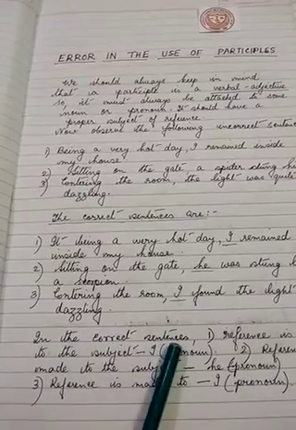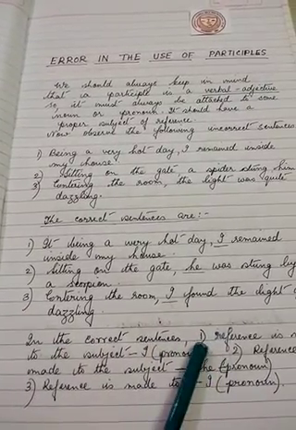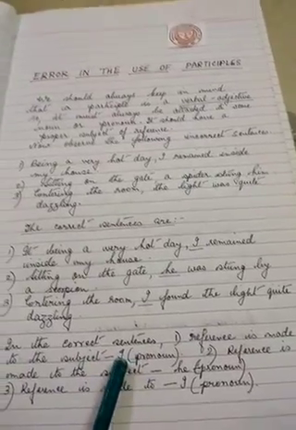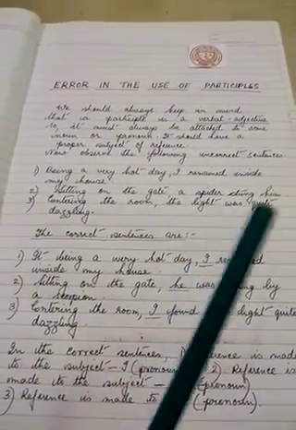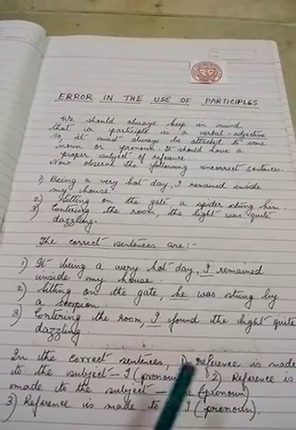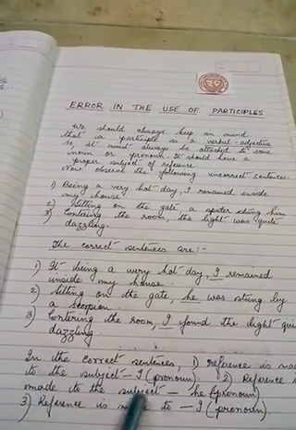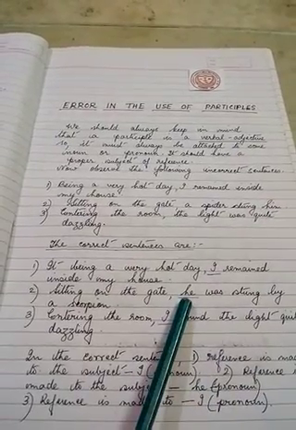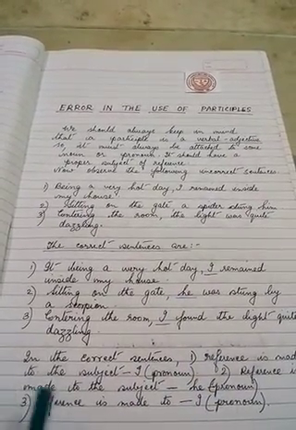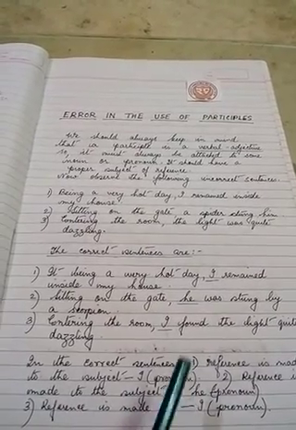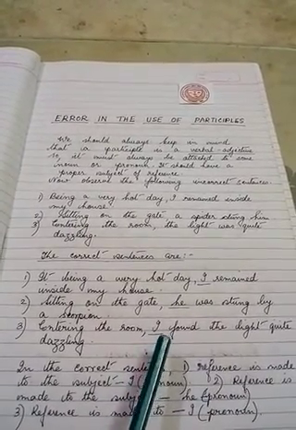In the correct sentences, in sentence number 1, reference is made to the subject I. In the first case, I is the pronoun. In sentence number 2, reference is made to the subject he. Here he is the pronoun. And in sentence 3, reference is made to I again, that is the pronoun.